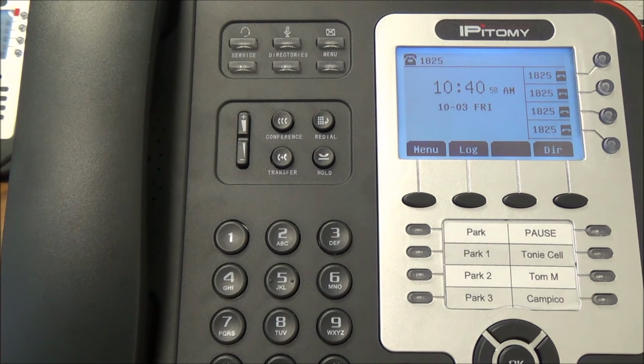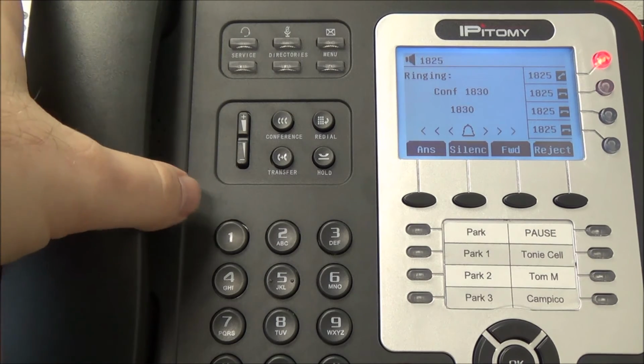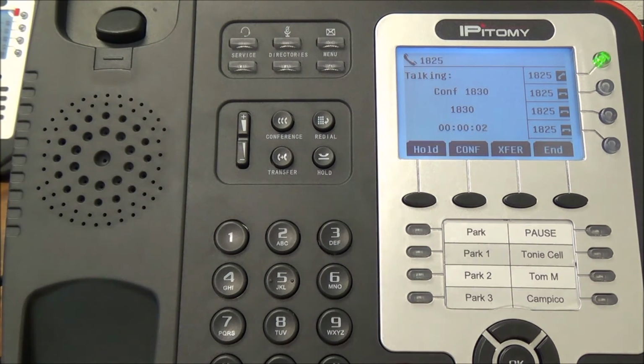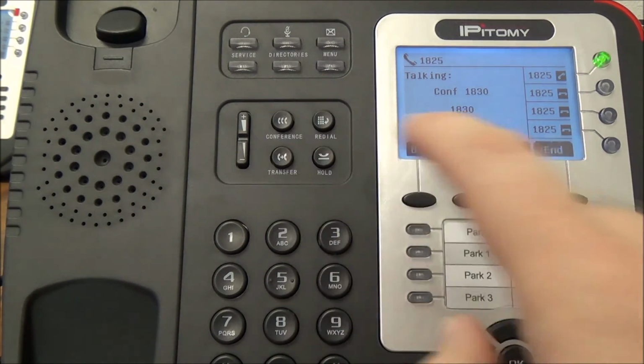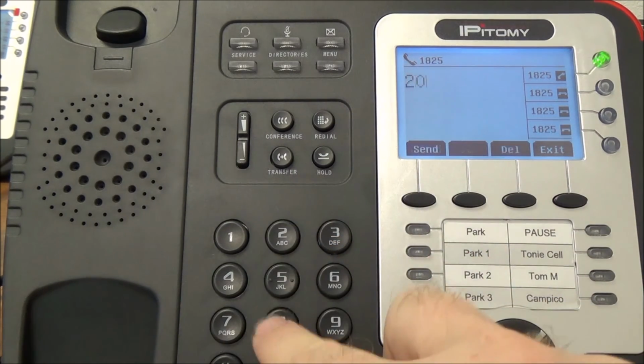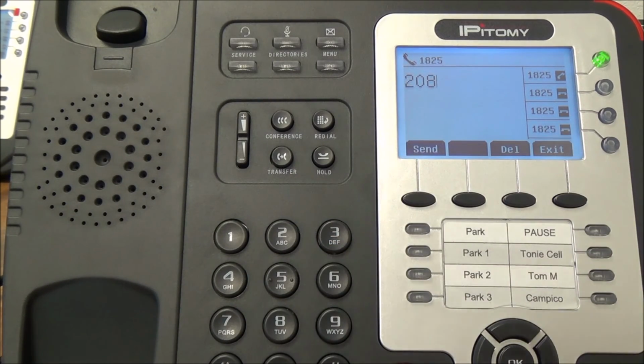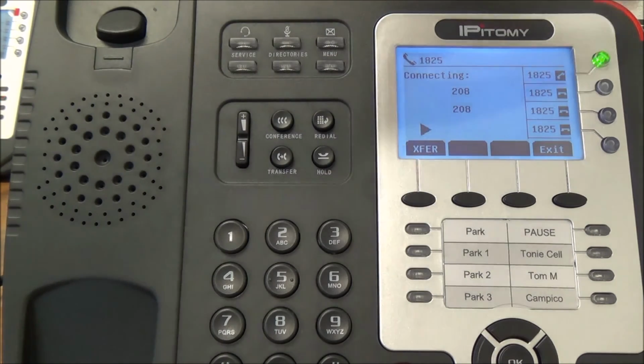Now if I want to do an attended transfer, a call would ring into my phone. I would do transfer, the extension 208, send. You can see the call is still lit green here.